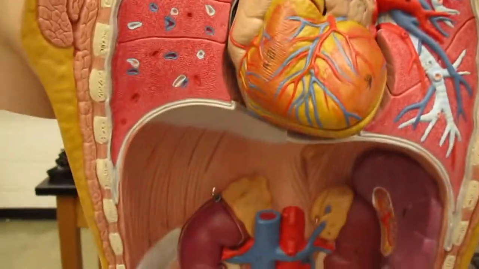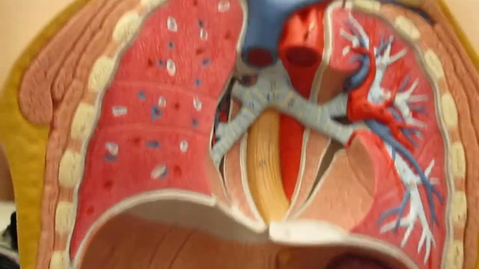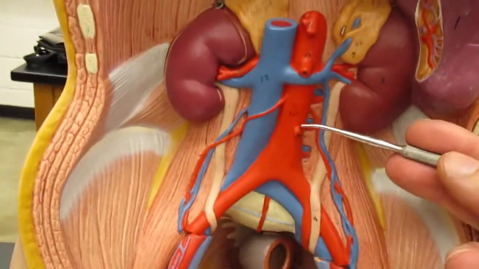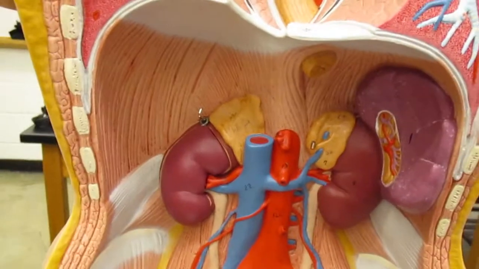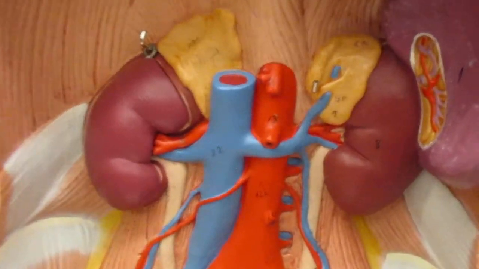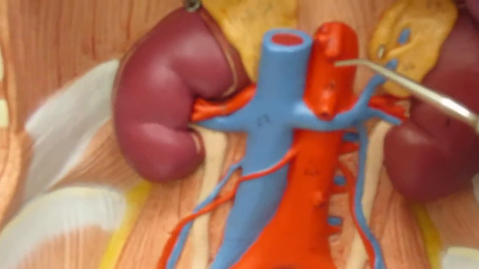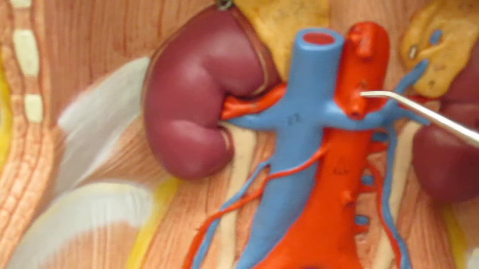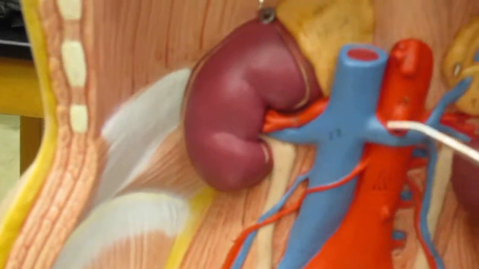Let's move on. So after you get into the abdominal pelvic cavity, you now have the abdominal aorta right here. Okay, now you have the celiac trunk right here, superior mesenteric artery and inferior mesenteric artery.